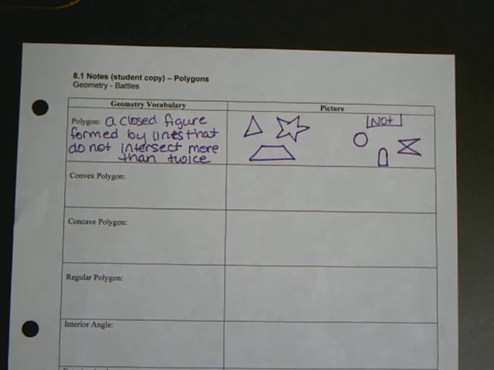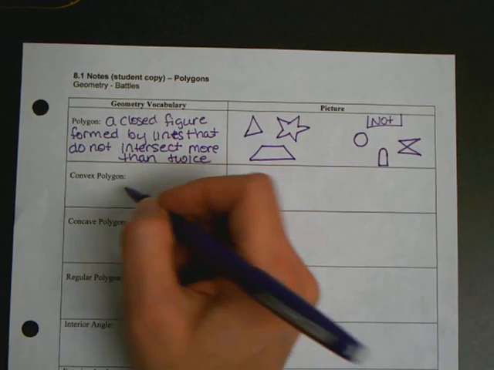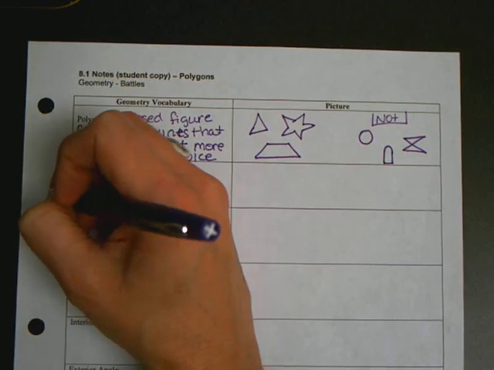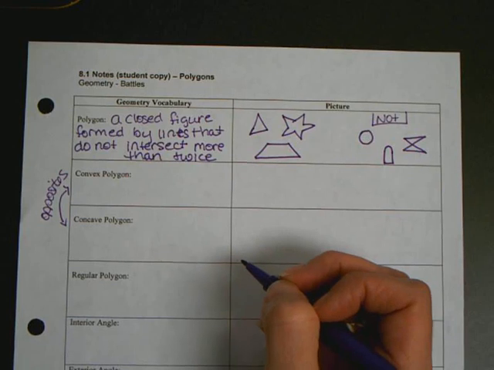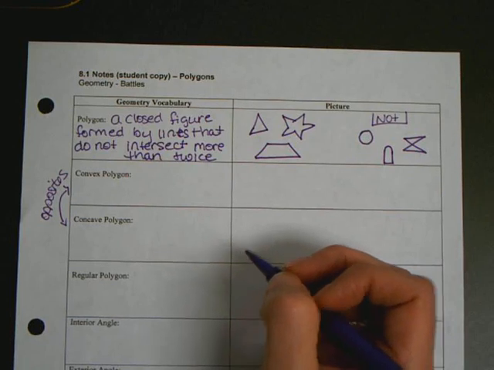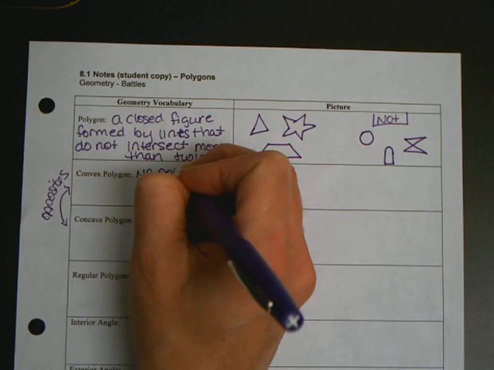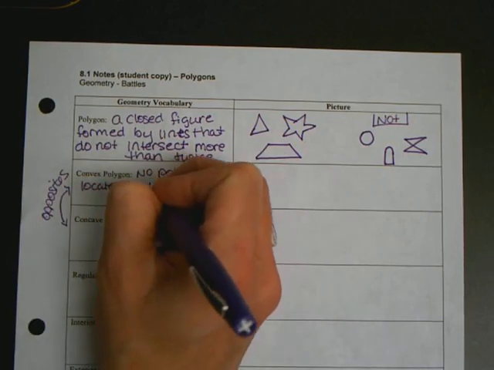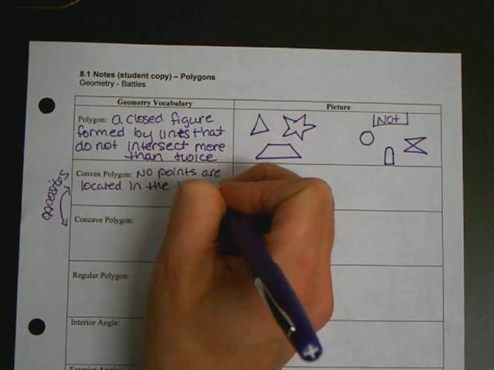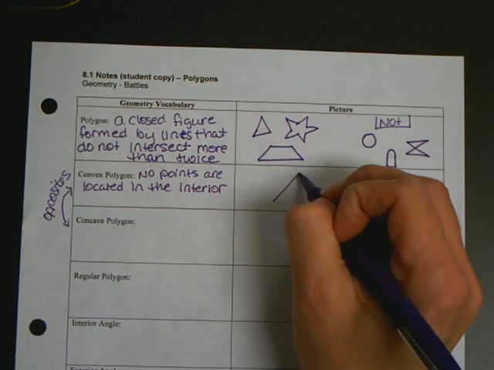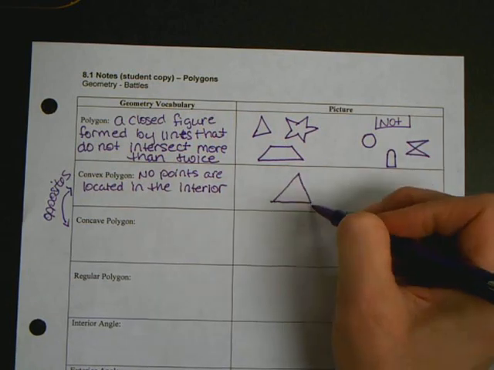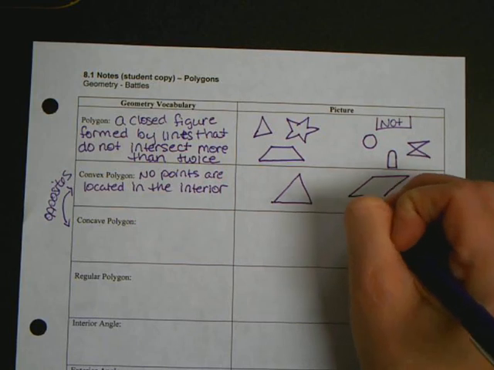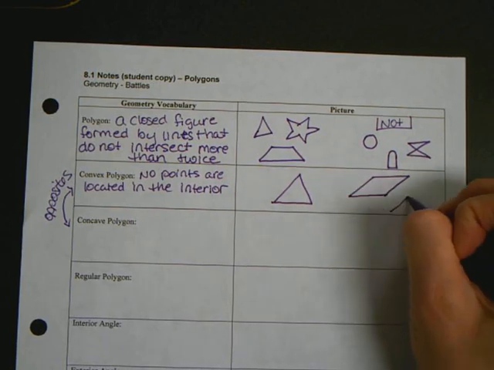Now, we can classify polygons into two different types, convex and concave, and these are opposites. A convex polygon has no points located in the interior. Okay, so for an example, a triangle is convex. All points or vertices are outwards. A parallelogram is convex. A trapezoid is convex.